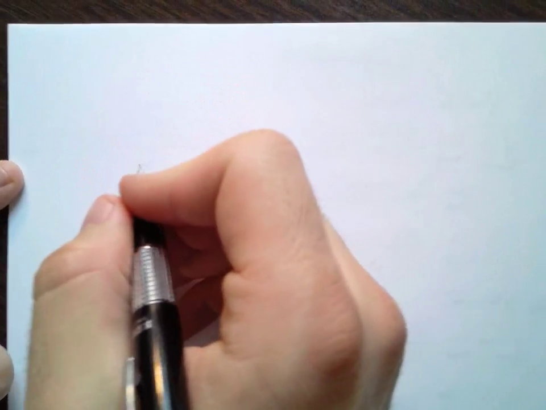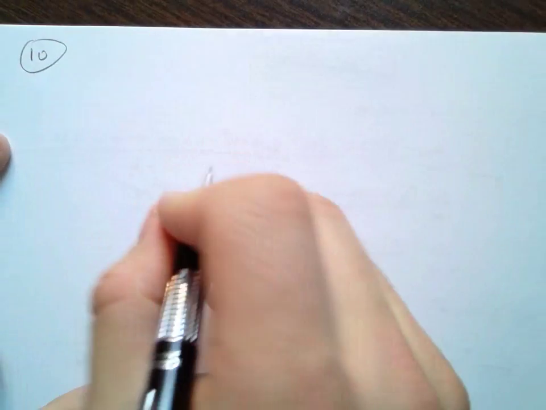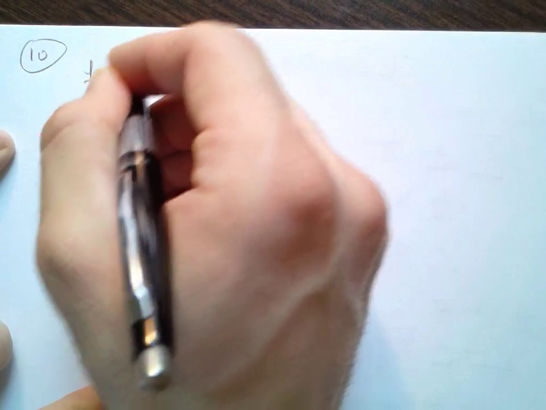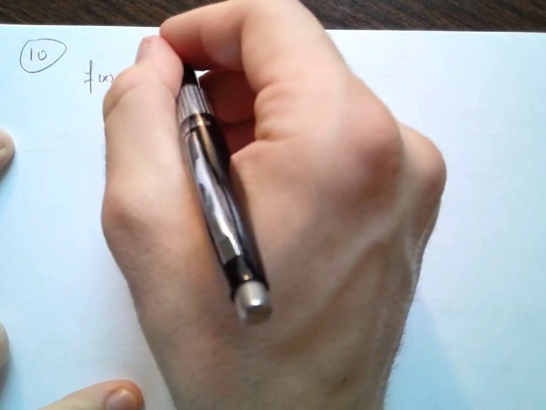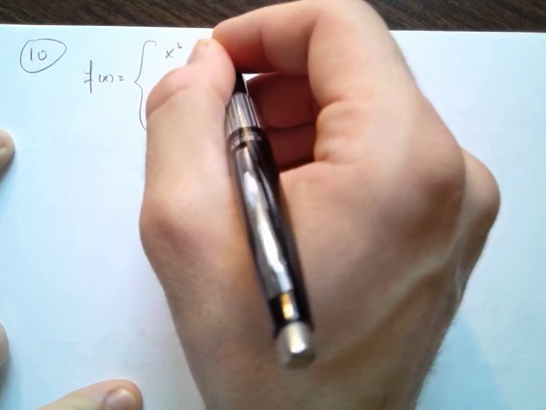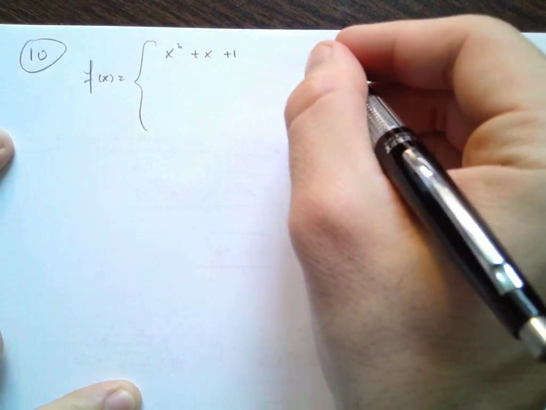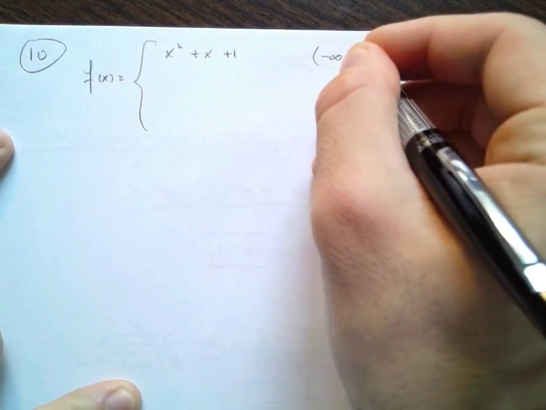So problem 10 has us find some constants a, b, c, and d such that the following piecewise function is differentiable. So the piecewise function given here is f of x is equal to x squared plus x plus 1 on the interval minus infinity to minus 1.